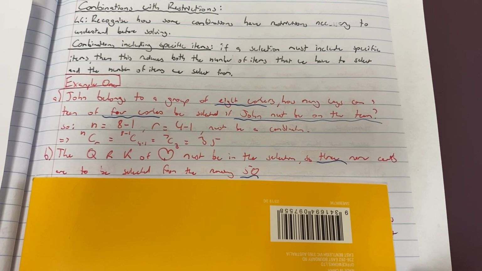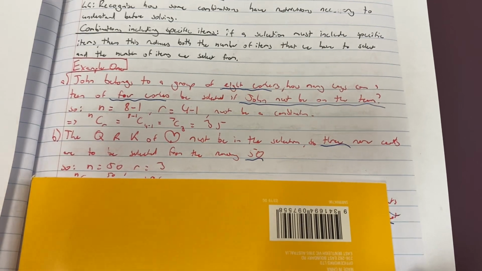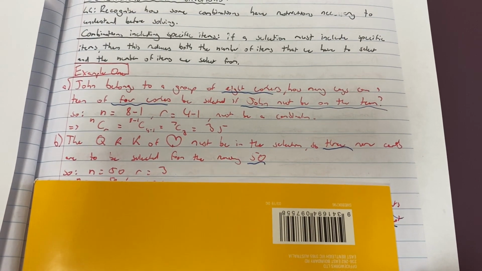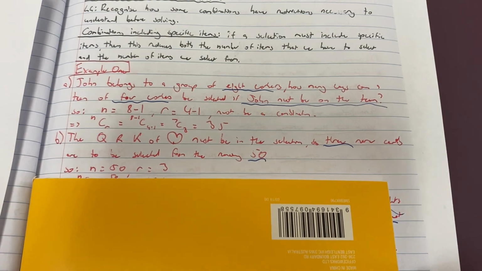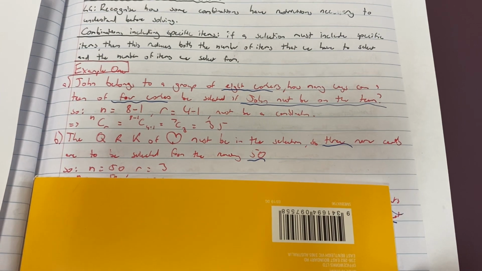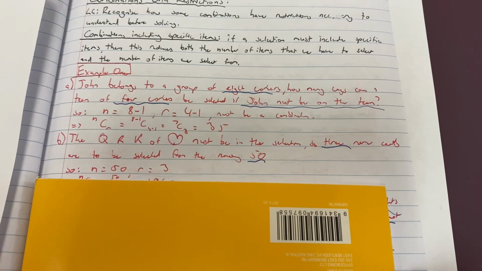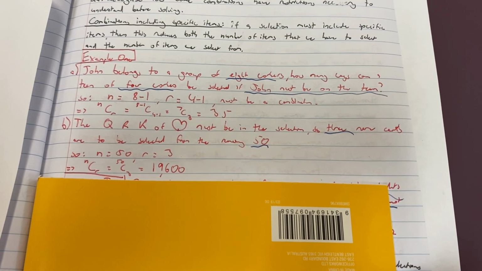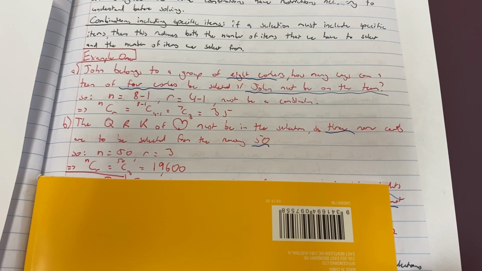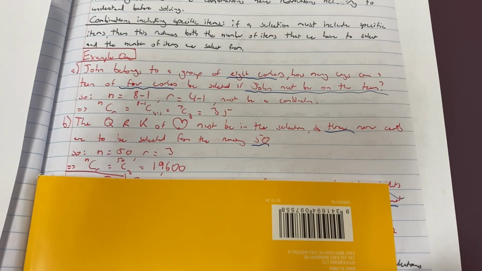Before you go on, pause and see if you can figure this out for yourselves. All right, so now that we've given it a crack, for our n value, our total is 50. It would initially be 52 minus 2, but I'm just simplifying it down. 52 minus 2 is 50. Our R value in this case is 3, because we require a further 3 cards to complete our hands. So we plug these values in, 50C3, and using our graphics calculator, it gives the answer 19,600.